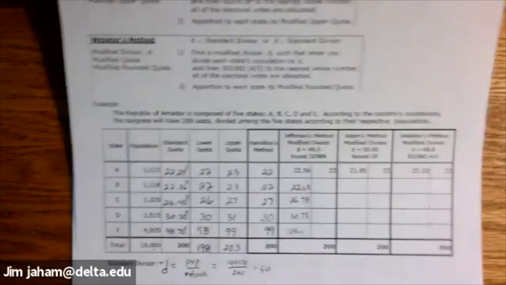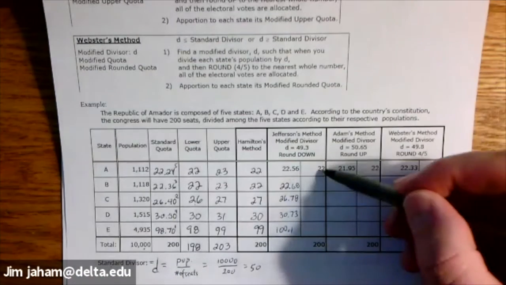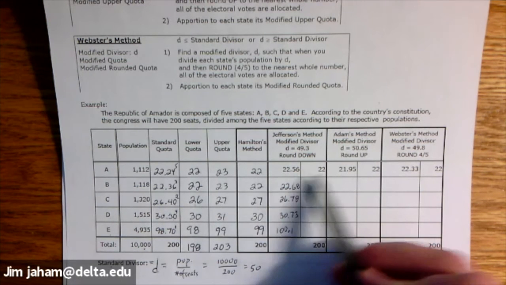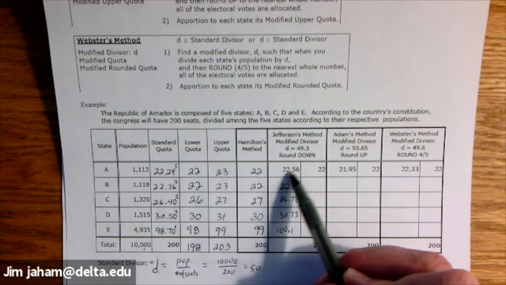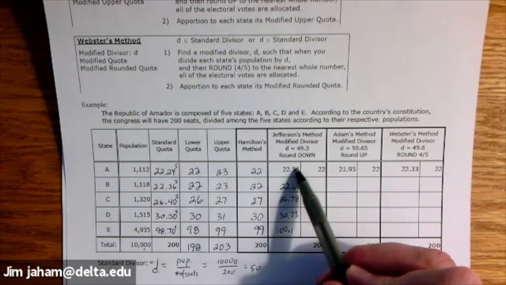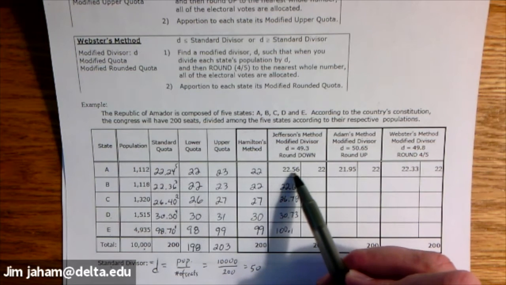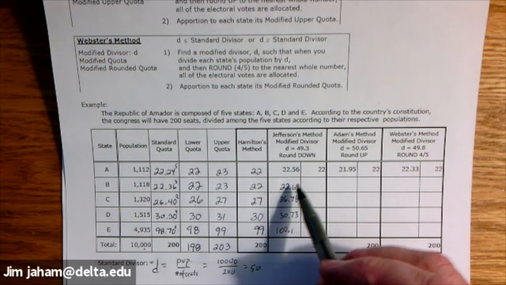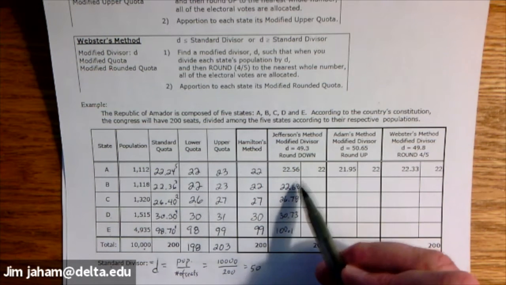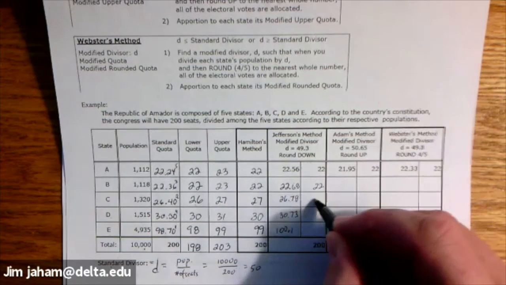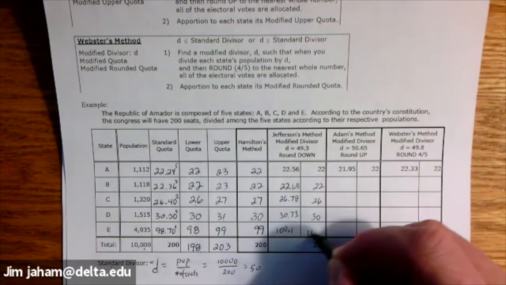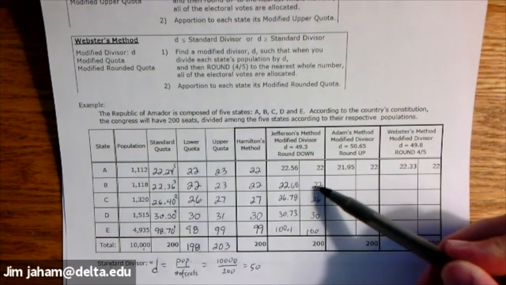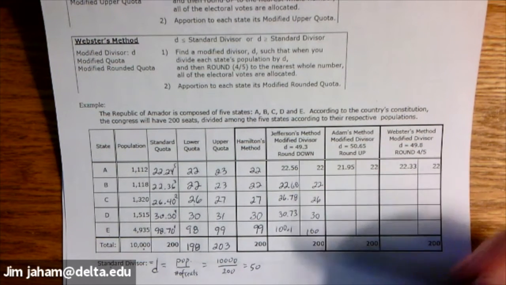All right, now the next step is we're going to round down. So here's 22.6. They've done this first one for us. If you round down, that means just truncate the decimal part off. 22.56, even if it was 22.99999, when you round down, you go down to 22. So basically, we're going to just get rid of the decimal piece in this method. 22, 26, 30, and 100. And if you add those 5 numbers, you'll get 200.